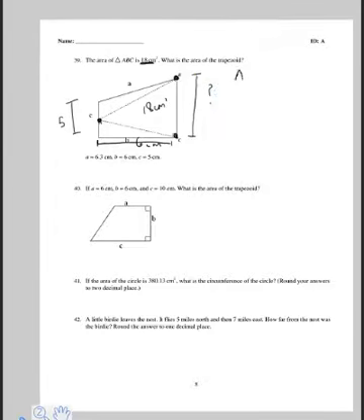So area of a triangle is 1/2 of the base times the height. Well, the height of this triangle is the same as this side right here, 6 centimeters, so that's the height.